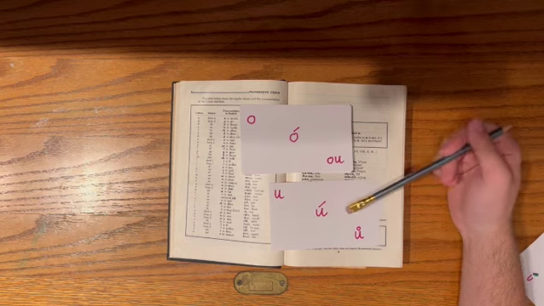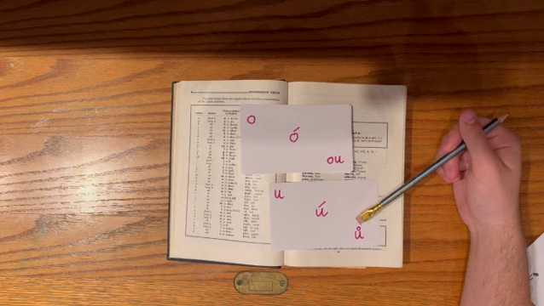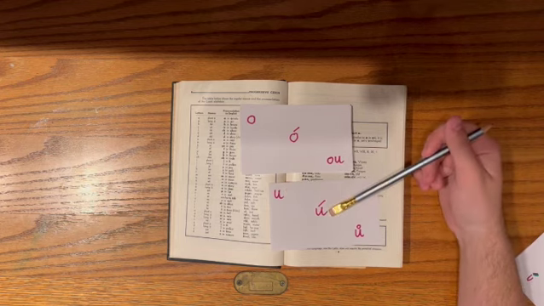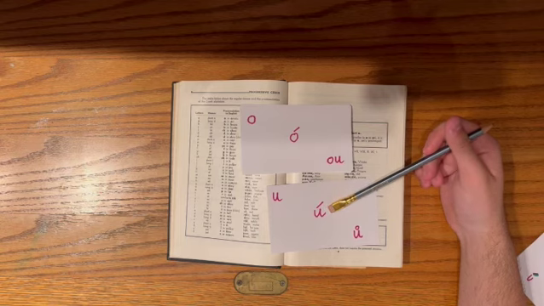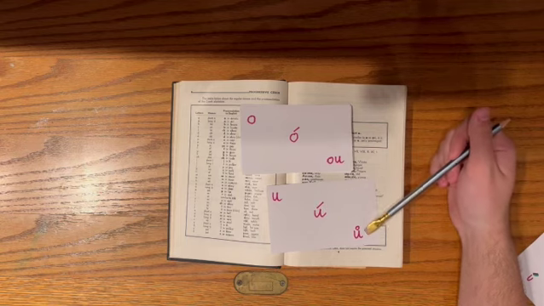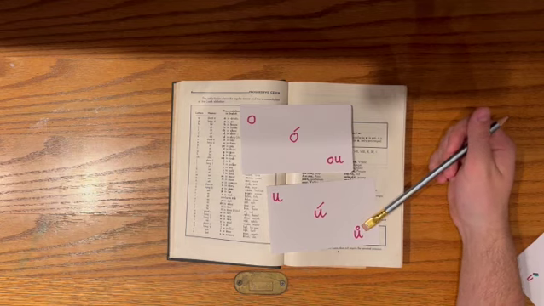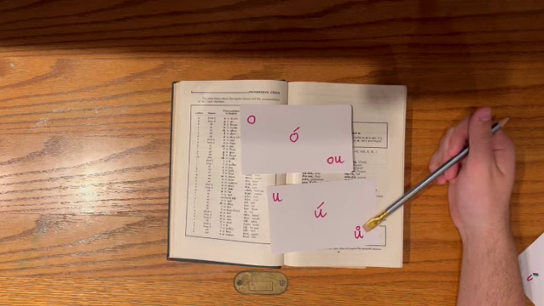So, in almost all cases: short U; long Ú at the beginning of a word, "ústa"; long Ů at the middle or end of a word, "stůl," "domů."